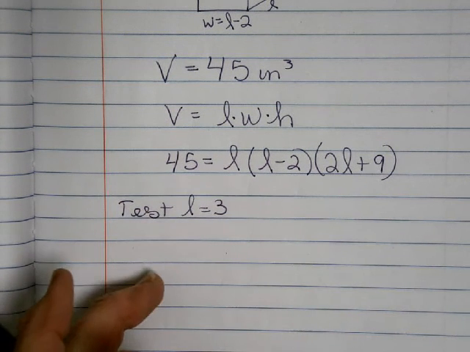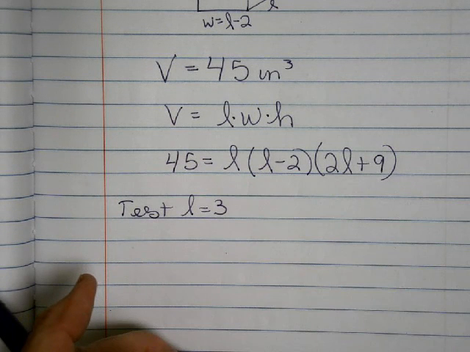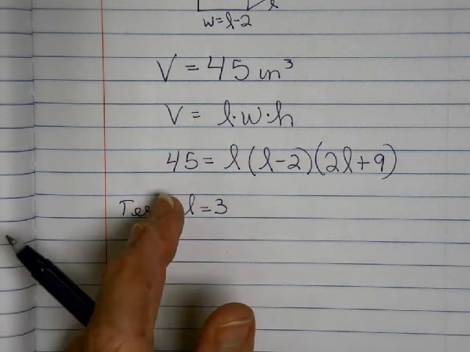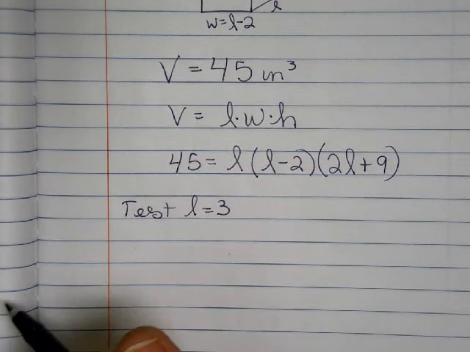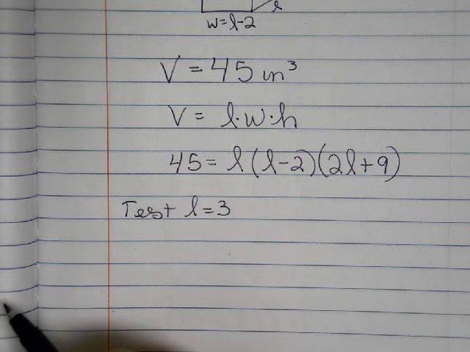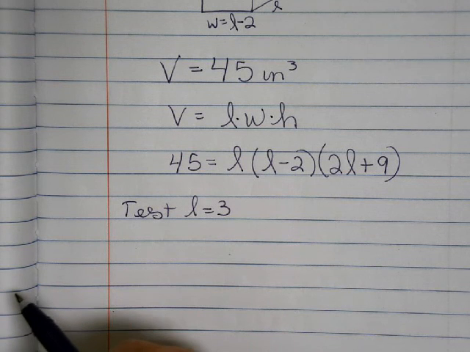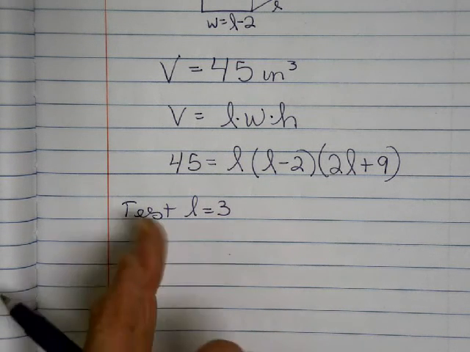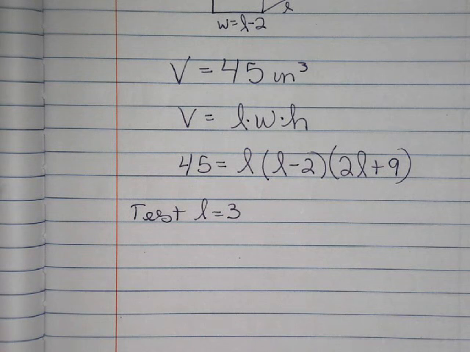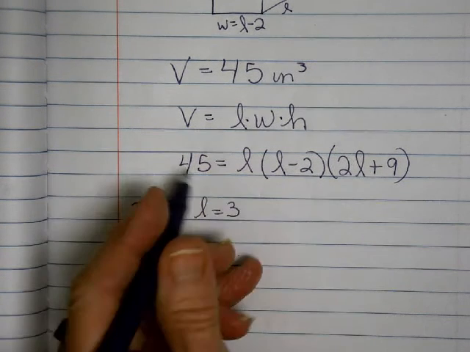Now, we can do this because they gave us a set volume. And if you were in the lab and you were just looking at your possibilities, you'd graph this using an online technology. You could just put these three, you put x minus 2, and 2x plus 9 in your polynomial box, and it'll show you the possible lengths and widths and heights you could have for a box.